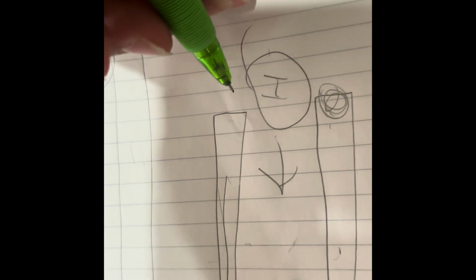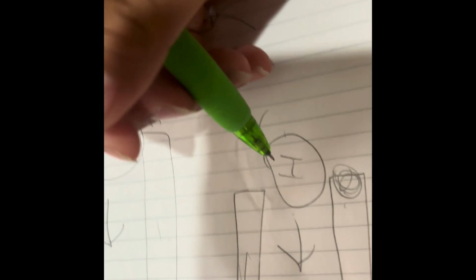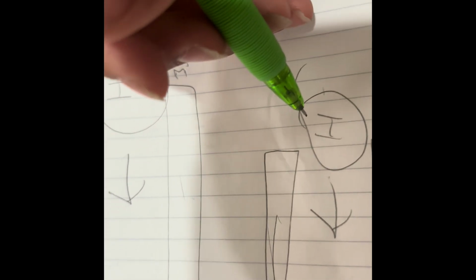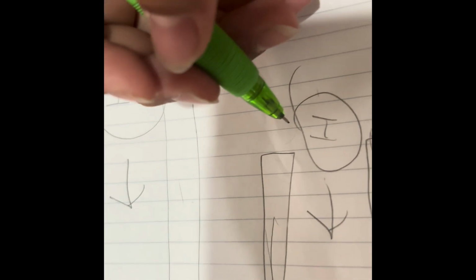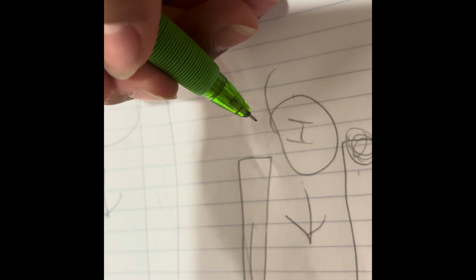creating a replication fork. It unwinds them, and the leading strand is here. Sorry, this is supposed to be 3 and 5 because it leads here. And the bottom of this is the lagging strand. And the primase synthesizes RNA primers complementary to the DNA template, providing a starting point for the DNA polymerase.